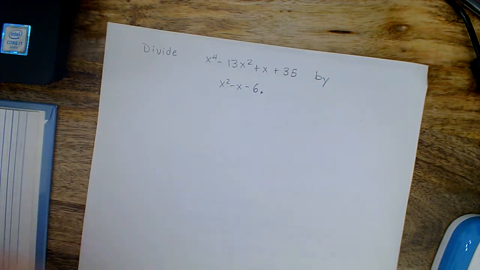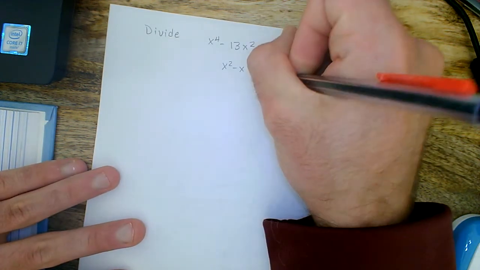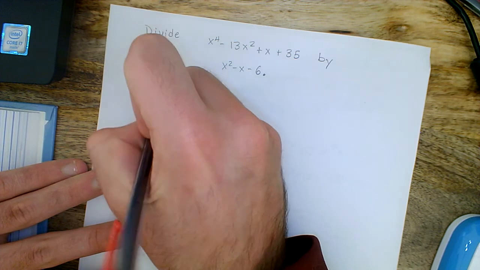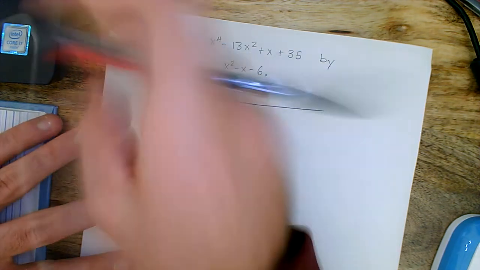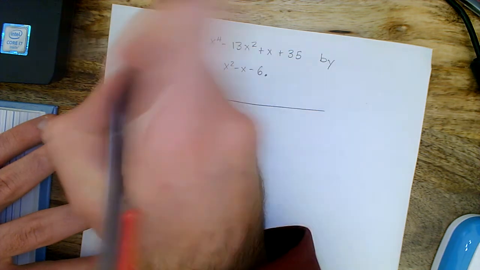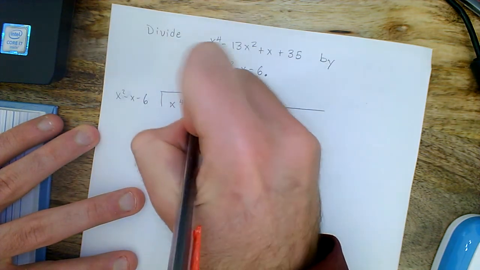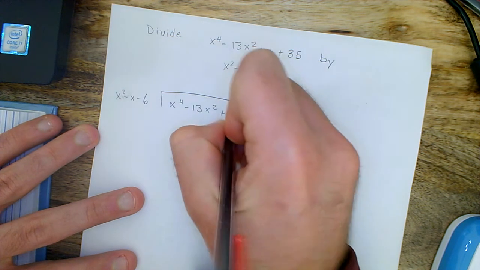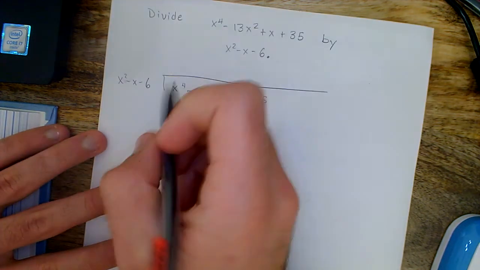All right, so in the last round we actually did what we're about to do. The directions were find the quotient and remainder. So now they're going to expect you to write out the quotient and remainder together. So if we set up our long division here, we get x squared minus x minus 6, and then x to the fourth minus 13x squared plus x plus 35.